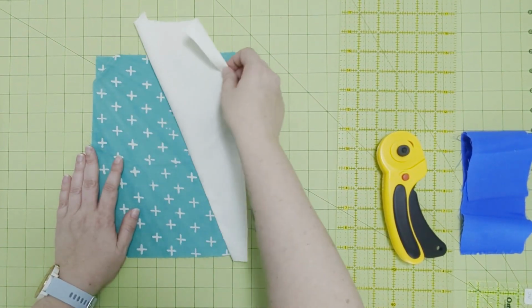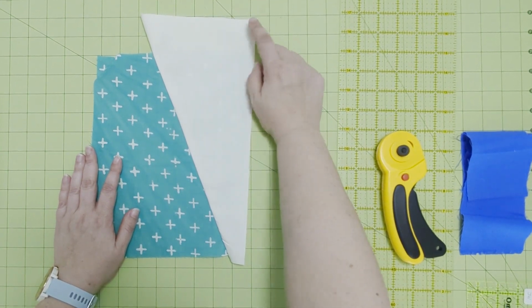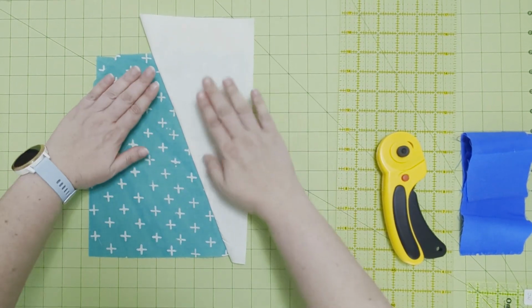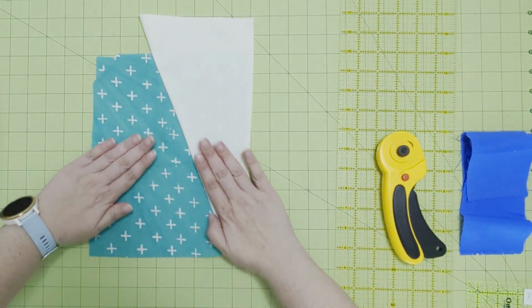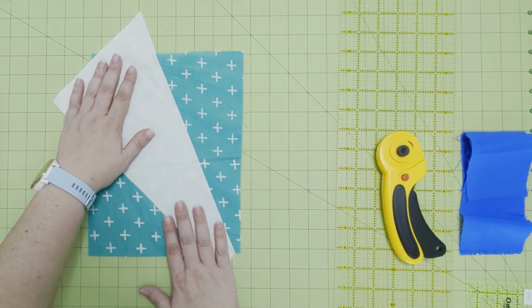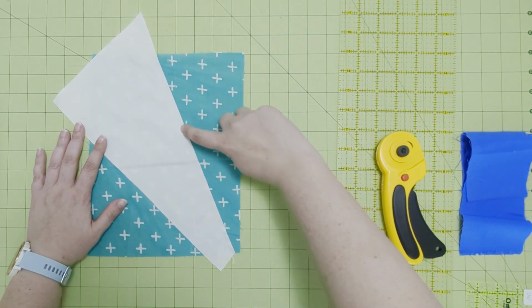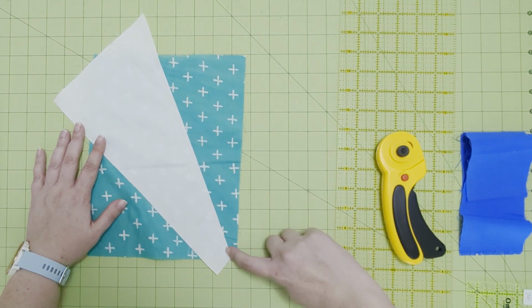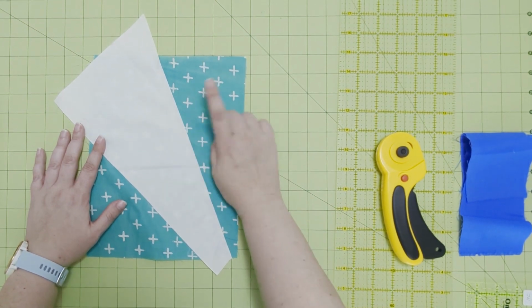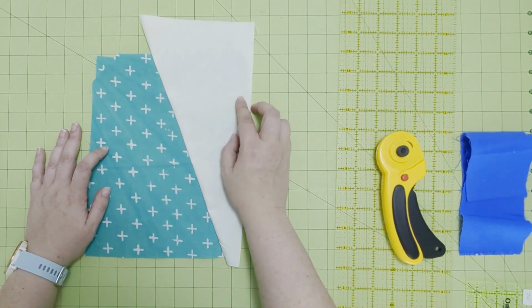And you can test this out by flipping it over and seeing, oh okay, my right angle is in the top right corner, which makes sense. I'm going to have a tree that looks like this. And so this is the right placement for this background piece. And so once you've placed it, you can sew a 1/4 inch along from this semi-diagonal line. And then once you've done that, trim this excess green off and press this open here.